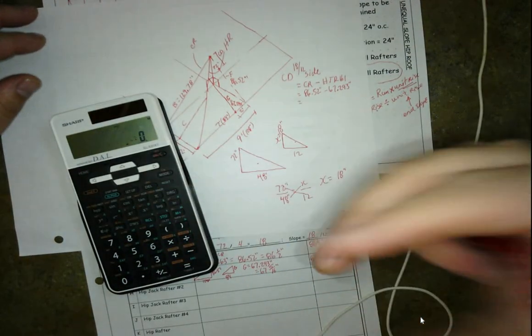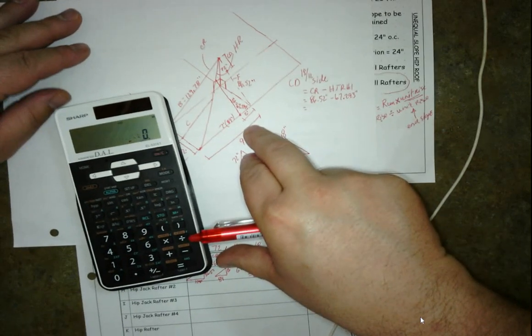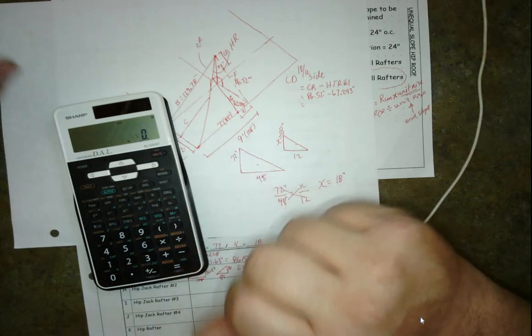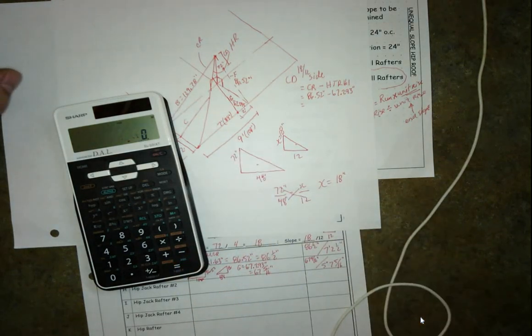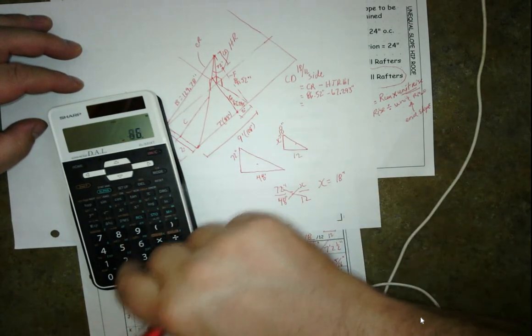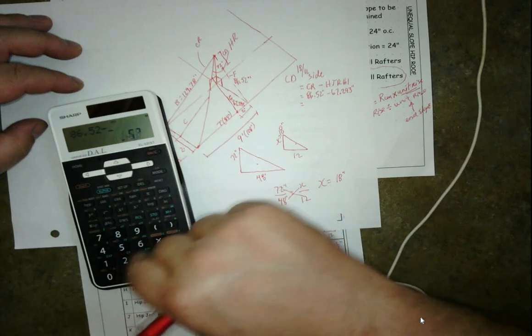We use common difference with equal pitch roofs, and that was on the framing square. No longer can we use the framing square to get that information. The only thing we can use on the framing square right now is the UCR to calculate the common rafters for those rafters, okay? So in this case here, I'm going to go 86.52 minus 67.293.